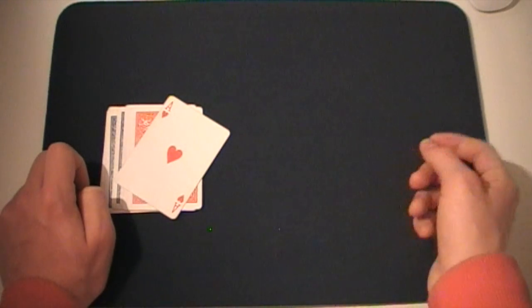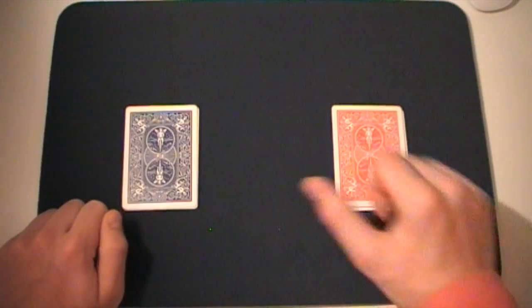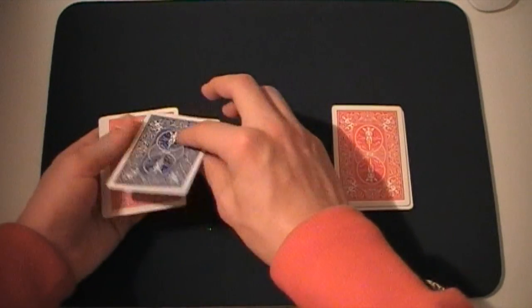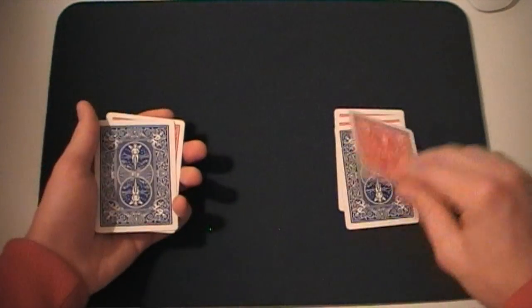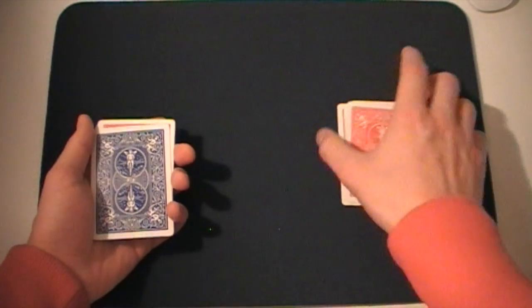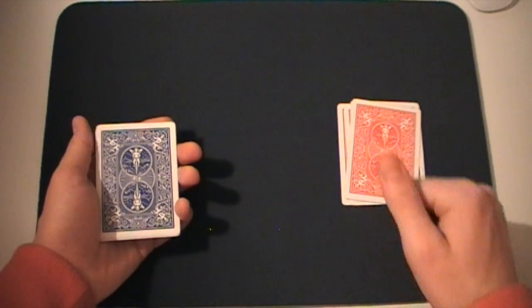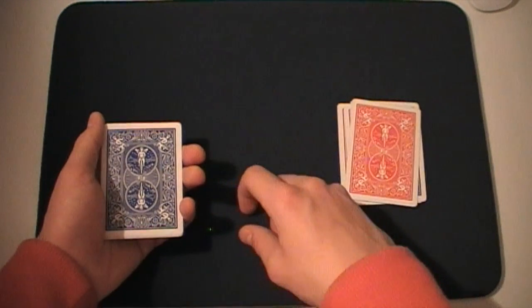Let's take a look if they pick clubs. Okay, so if they pick clubs, let's take a look. Clubs is on top of both packets. Okay, so we're going to need to do a bit of rearranging of the cards to get it in that position where we can do a double lift.